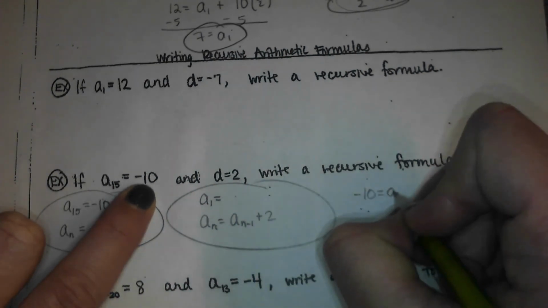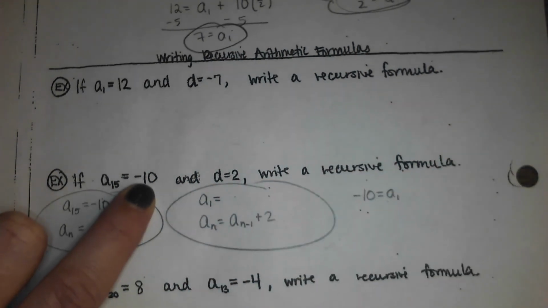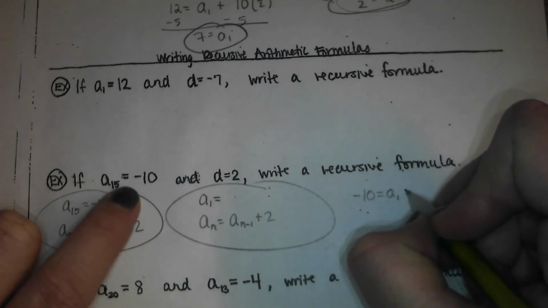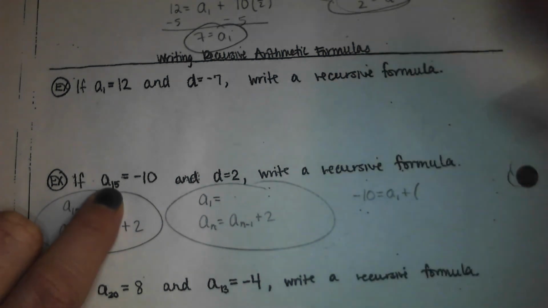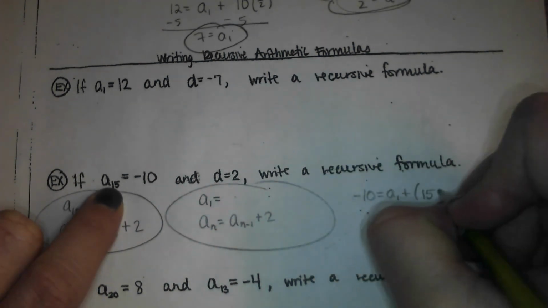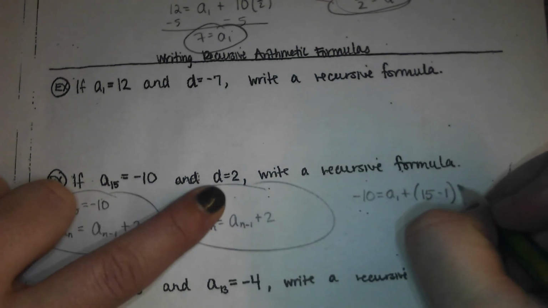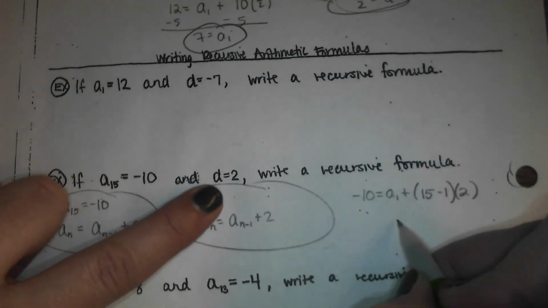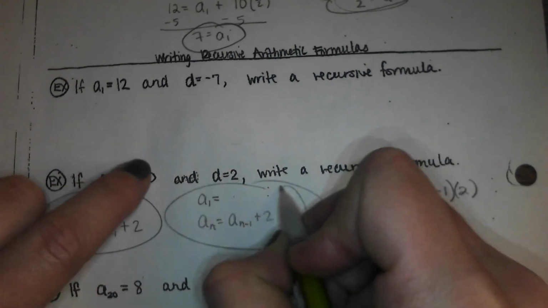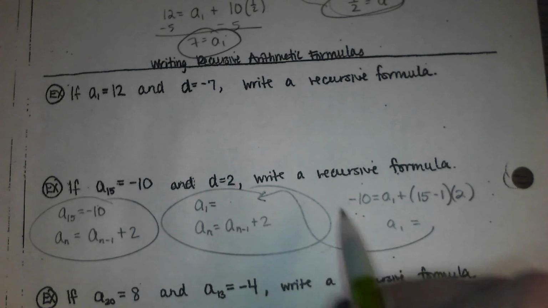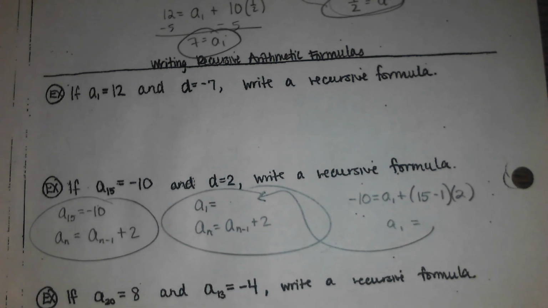A sub 1 is what we're on the hunt for. The nth term that they told us was 15, so n is 15. And d is 2. So use this to find a sub 1, and then once you have that, this is the recursive formula that a multiple choice would probably give you. Even though technically you can give any starting term if it's open response.